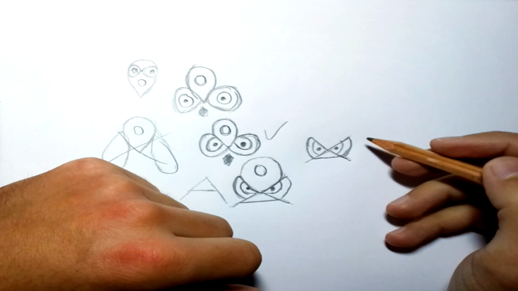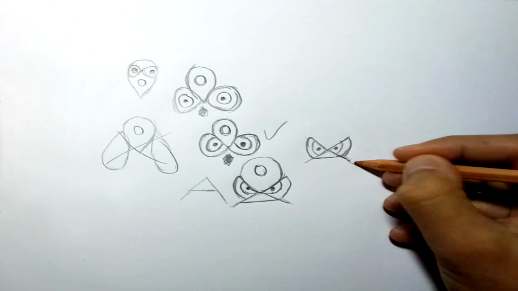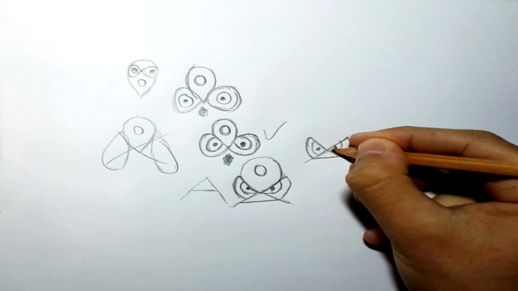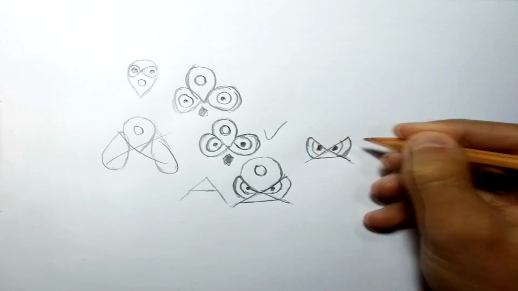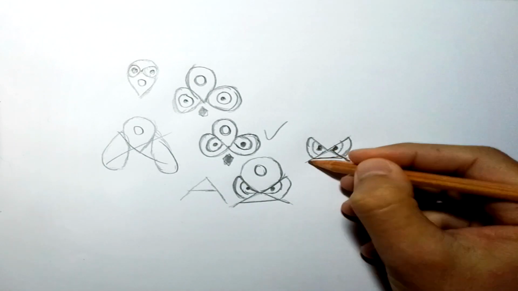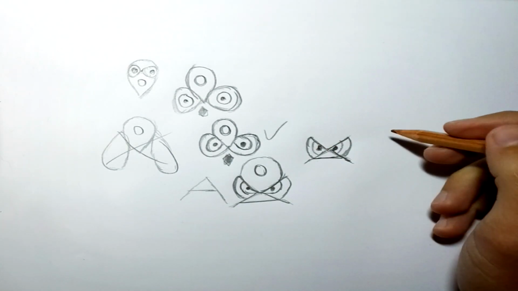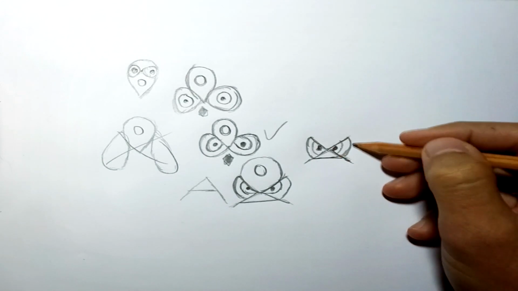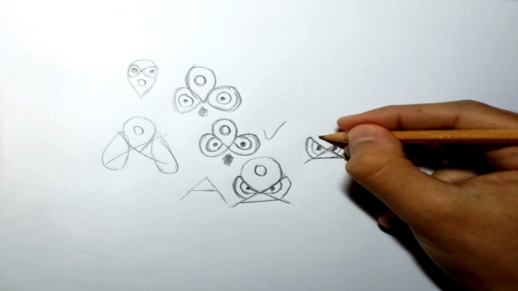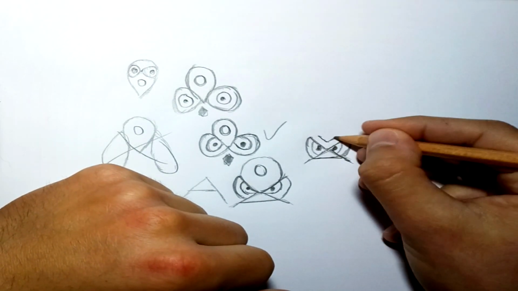I don't think this would work with only fills. So we'll try this. We can add an element here for more balance. Yeah.